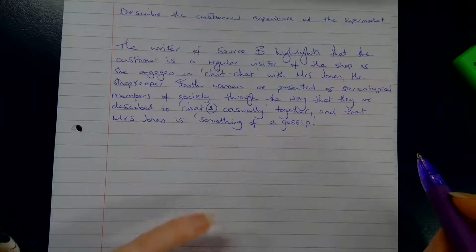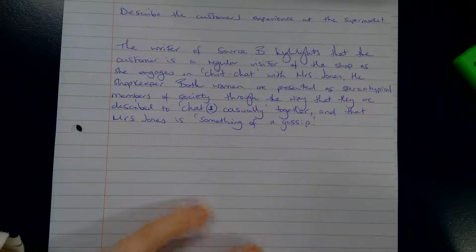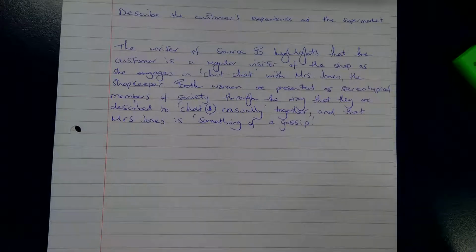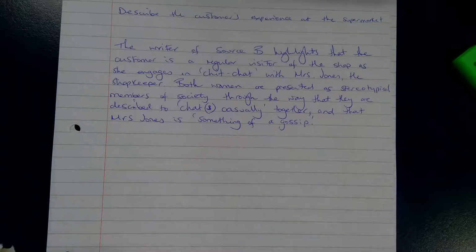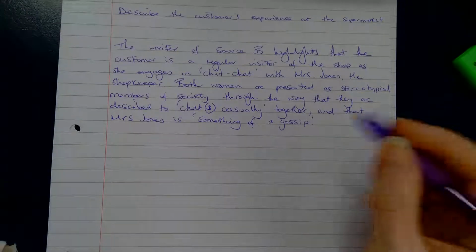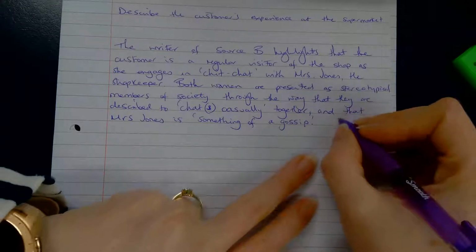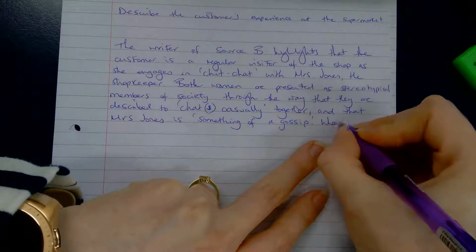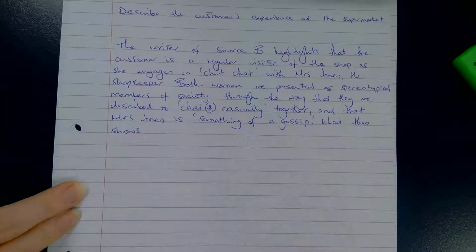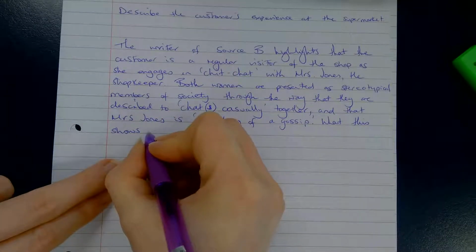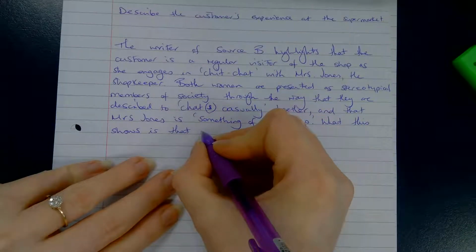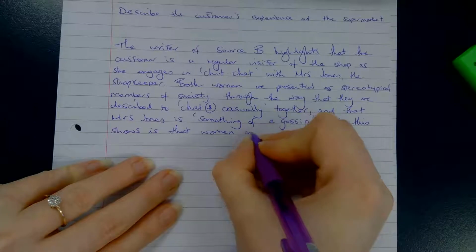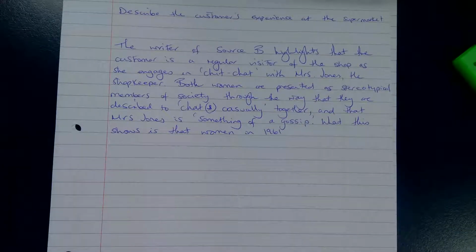Okay, so that both women are presented as stereotypical members of society through the way that they are described to chat casually together, and that Mrs. Jones is something of a gossip. Okay, so what does this show? Think about 1961. What's it show?